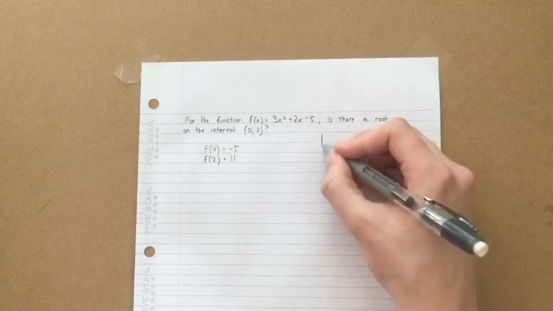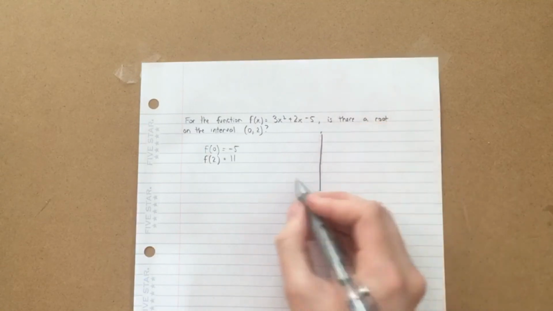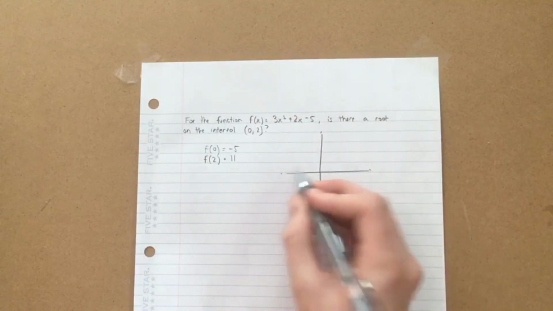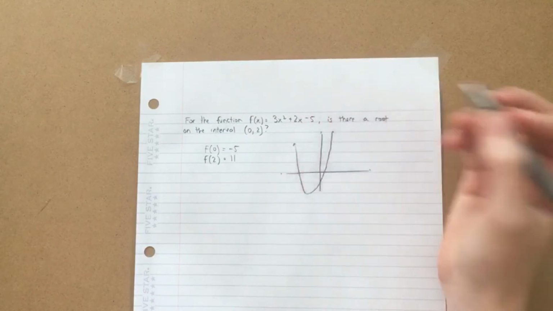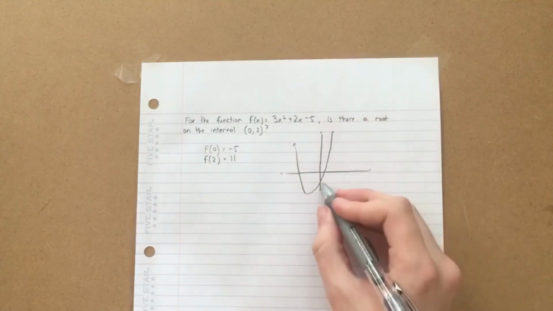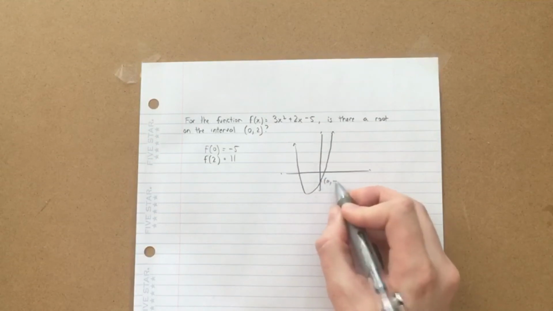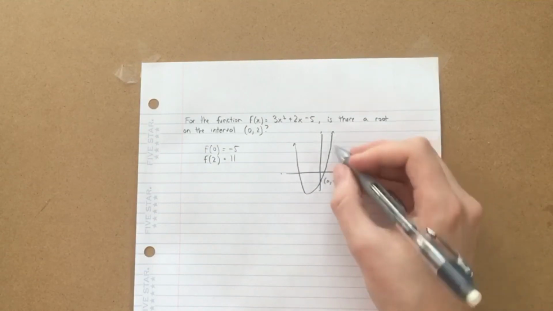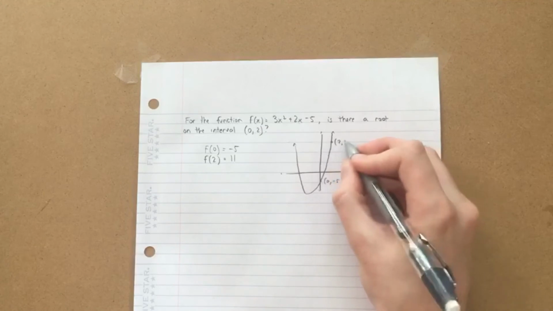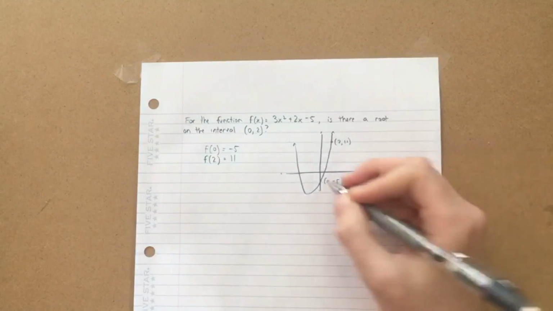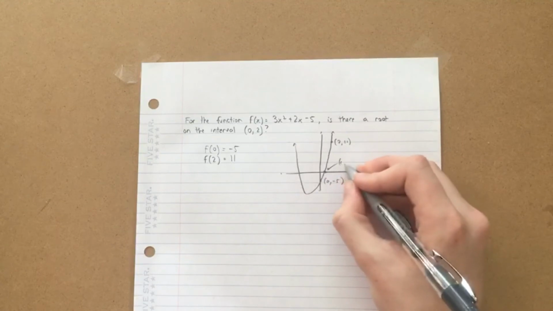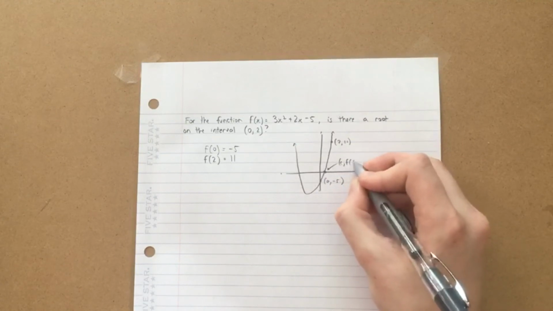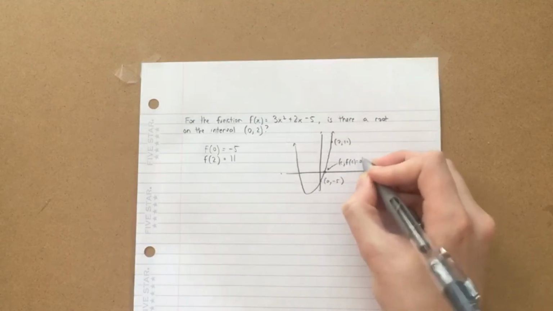So let's take a look at this graphically. We have a function which looks kind of like this. And at 0, we're at negative 5. And at 2, we're at 11. So that means, yes, there is some point here, c, where f of c is 0.